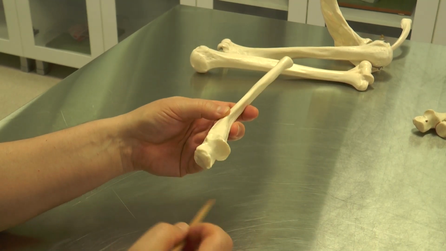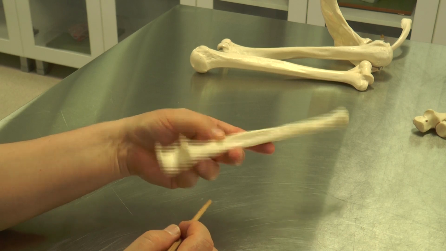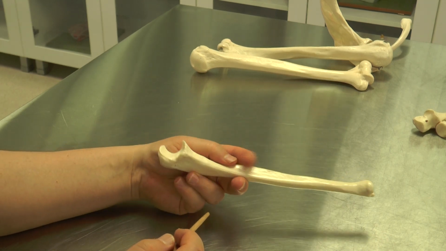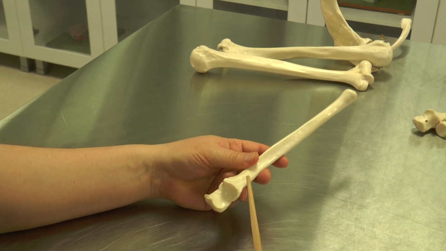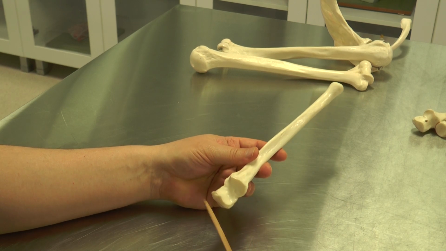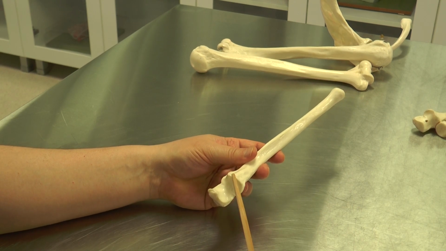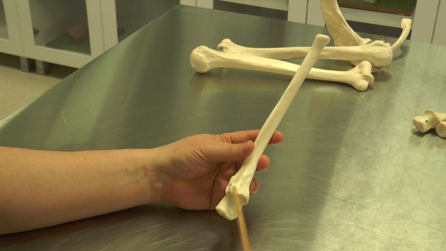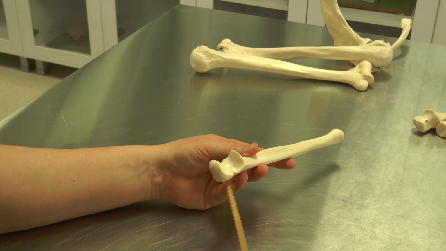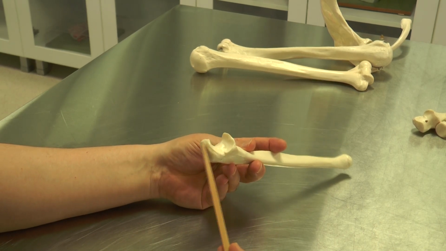So let's look at the proximal end of the ulna. Here we basically divide this area into two important processes: the coronoid process, which is at the front, and the olecranon process, which is located at the back.